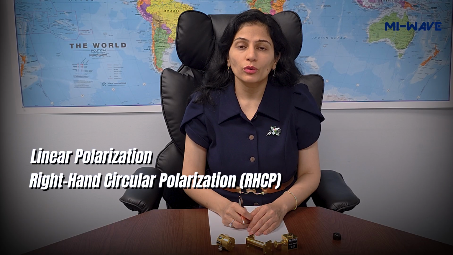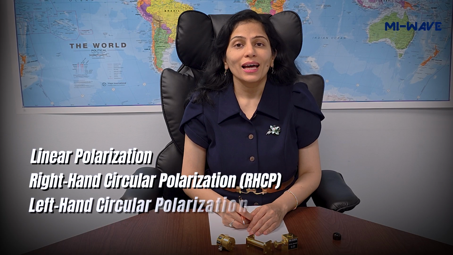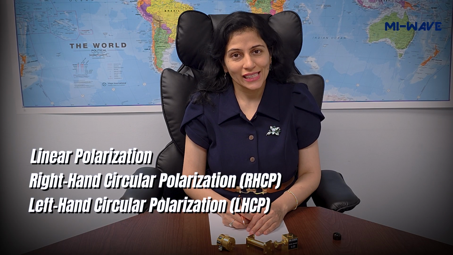Before talking about polarizers, let's first understand polarization. An electromagnetic wave consists of electric and magnetic fields. The direction in which the electric field rotates is called polarization. There are three common types: linear polarization, right-hand circular polarization, which is RHCP, and left-hand circular polarization, which is LHCP.